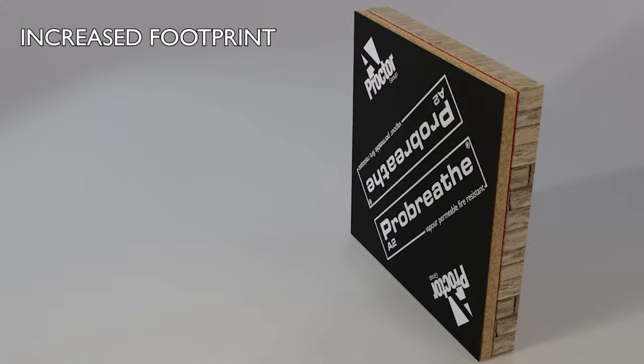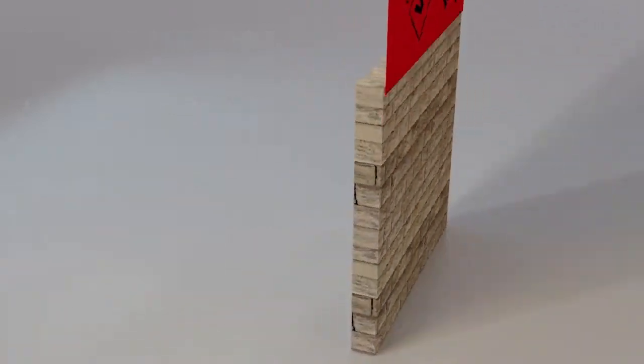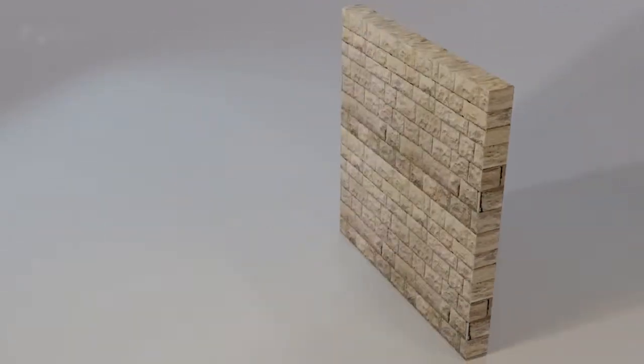The principal issues with insulating externally are in increasing the footprint of the building and changing its appearance. Depending on the location and circumstances, these may not be desirable or possible. For example, historic buildings may not receive planning permission for such a substantial change in appearance, or the roof design may not allow sufficient space to accommodate the added thickness. In such cases, it's necessary to move the insulation internally.